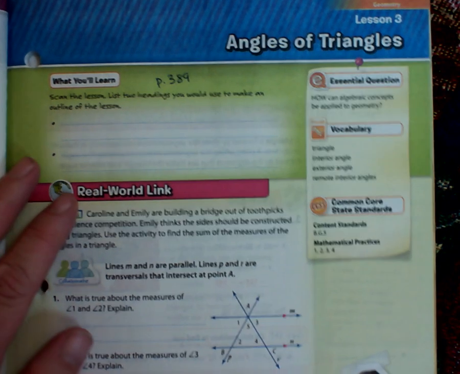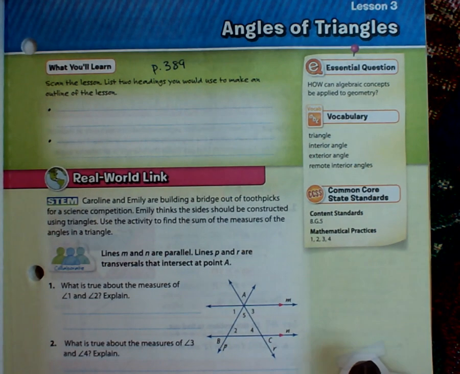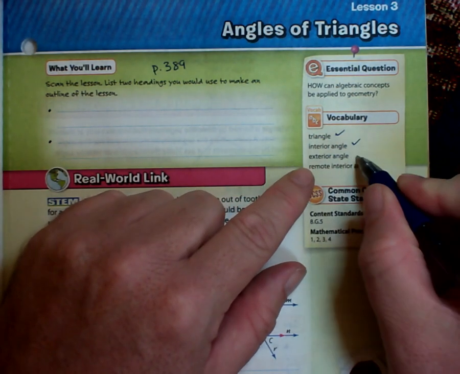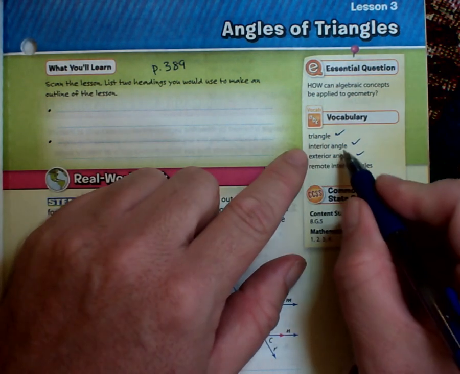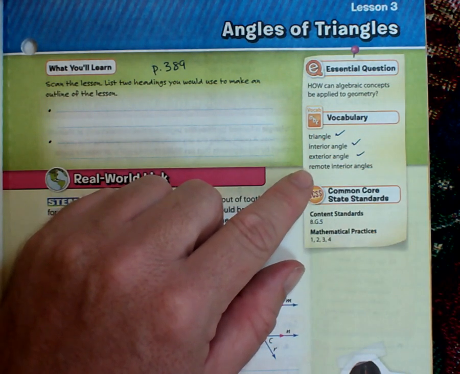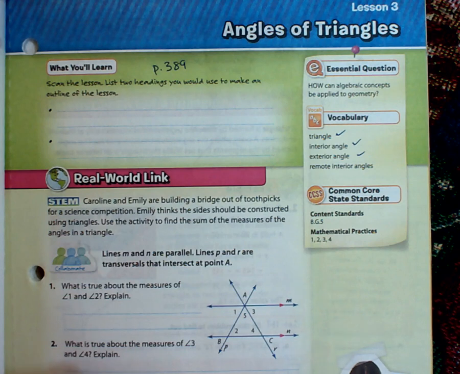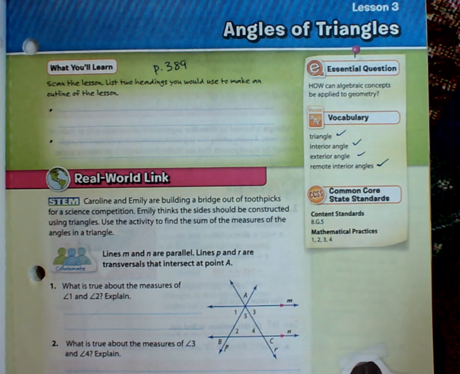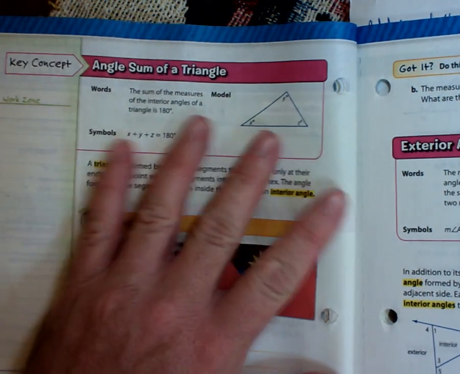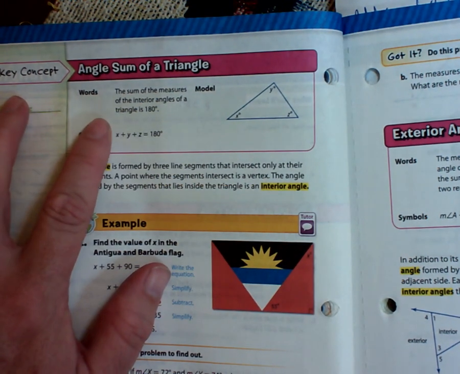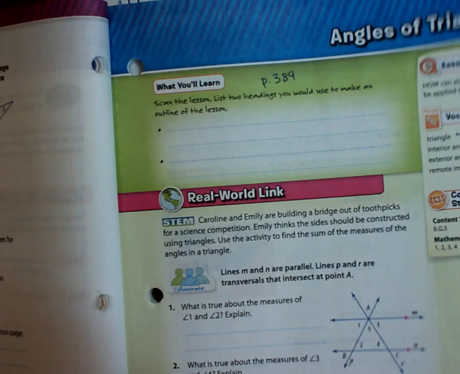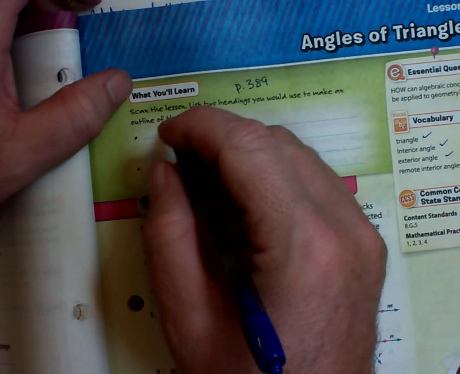And a quick scan of the lesson is going to reveal that if we look here, we have some vocabulary: triangle, interior and exterior angles. Now we're going to be interior of a triangle. And we have exterior of a triangle, and we're going to be talking about remote interior angles. We need to identify those. So we just do a quick preview here. We have angle sum of a triangle on the interior, and then exterior angle of a triangle. So that's what we're going to be learning here.